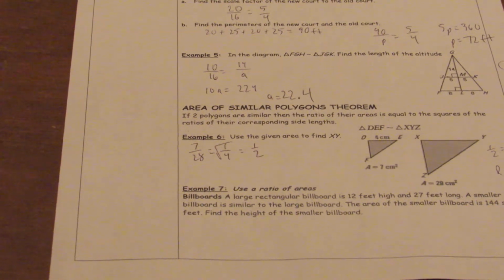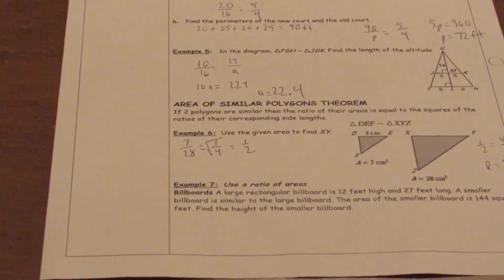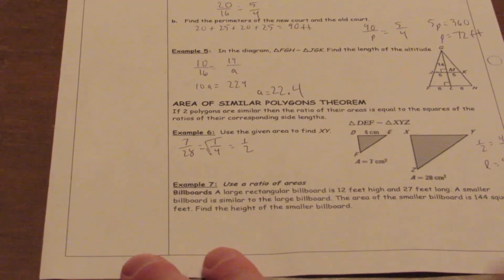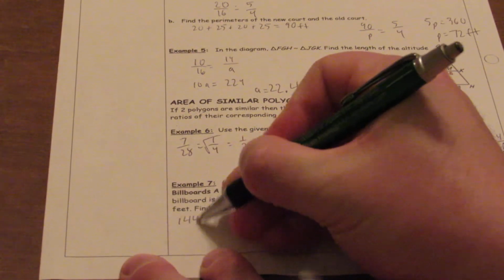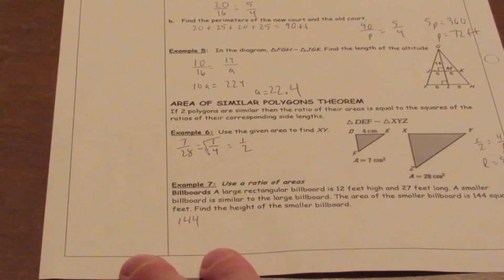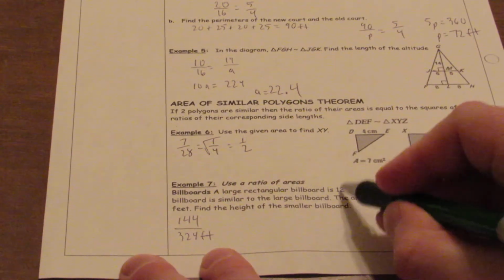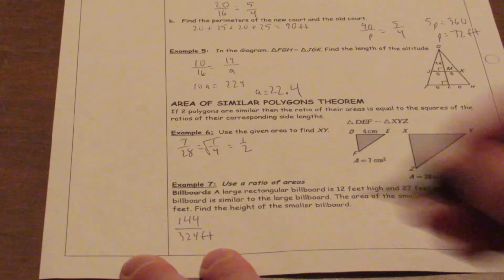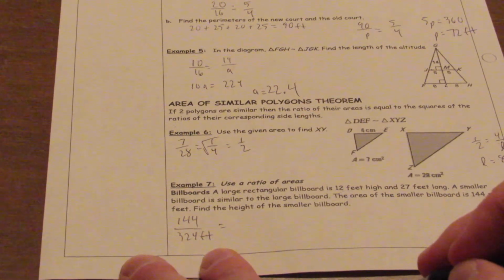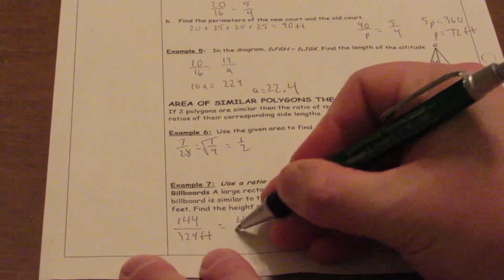Example 7. A large rectangular billboard is 12 feet high and 27 feet long. A smaller billboard is similar to the large billboard. The area of the smaller billboard is 144. Find the height of the smaller. So here I have 144 as the area of the smaller, and area of a rectangle, I'm just multiplying these two. So that gives me 324 square feet based on the 12 to 27. So first thing I do is reduce that. And this will reduce to 4 to 9.